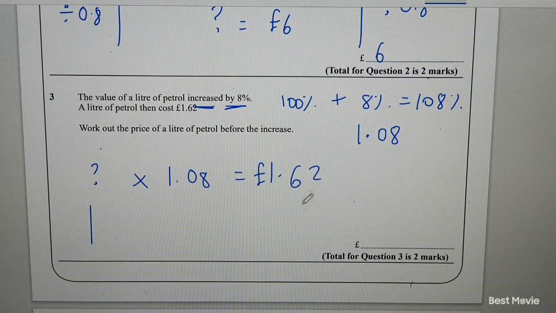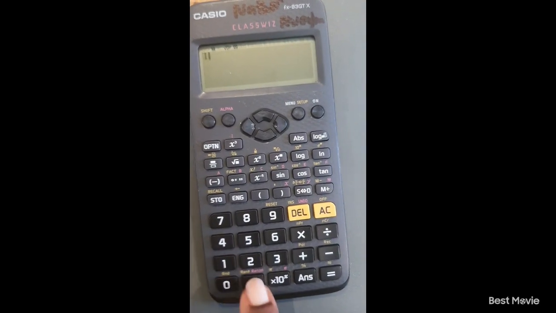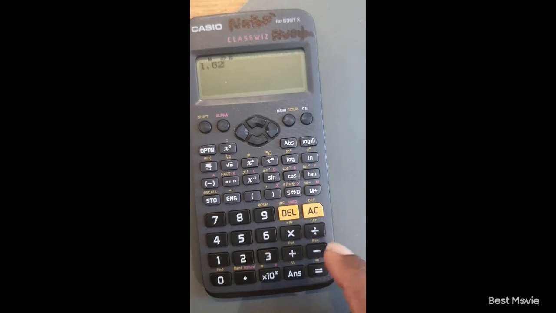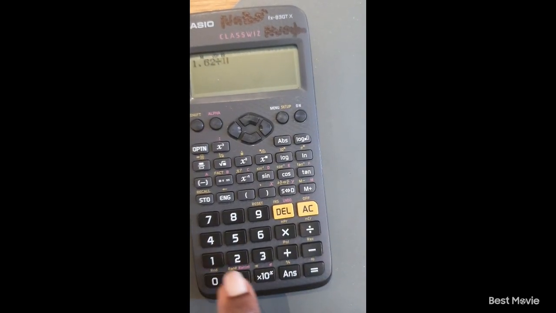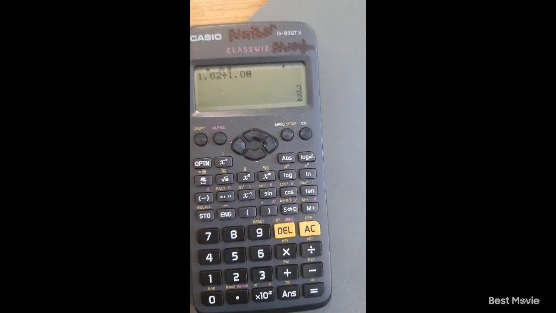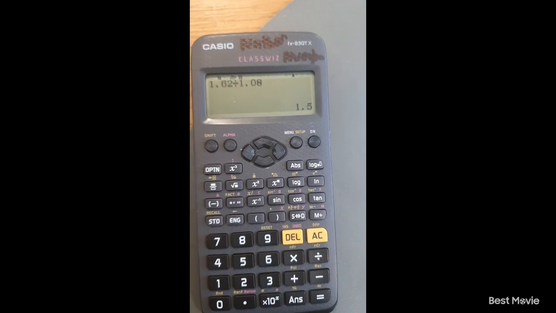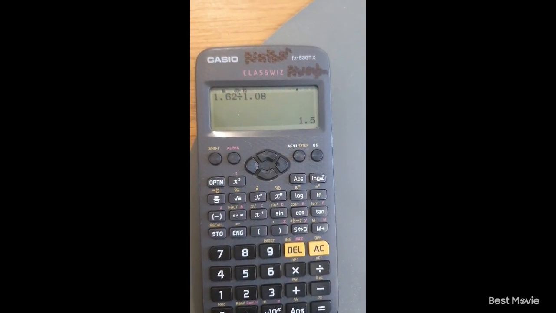So to find the amount before the increase, you're dividing by 1.08. £1.62 divided by 1.08. So it shows 3/2, and then you need to press this button here to convert it to a decimal, which is 1.5.